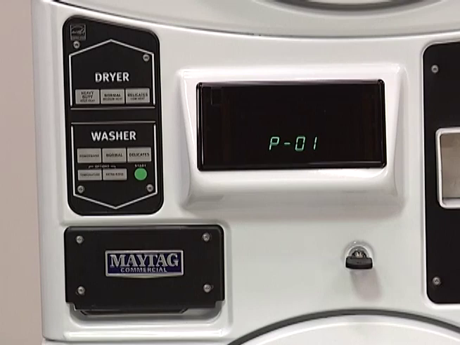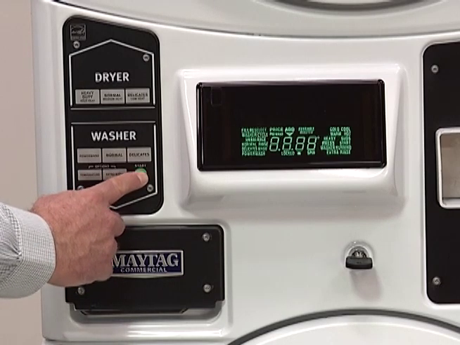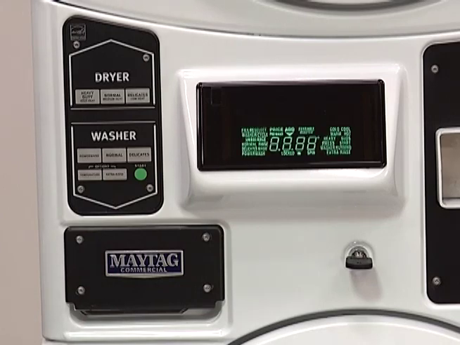P01 is displayed. There are 11 sections in this diagnostics mode. P01 is used to clear fault codes, clear escrow, and to end a cycle. To activate P01, press the Start button. The entire display will flash for a few seconds, then return to display P01. This will clear the existing fault code and allow the machine to return to operation.